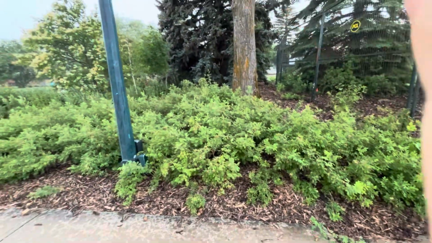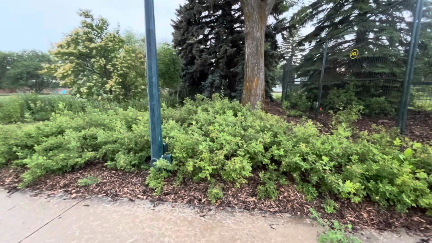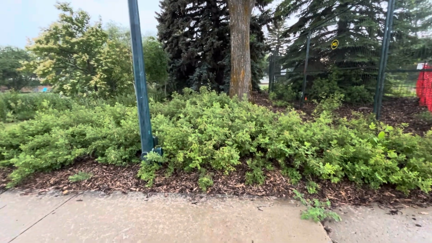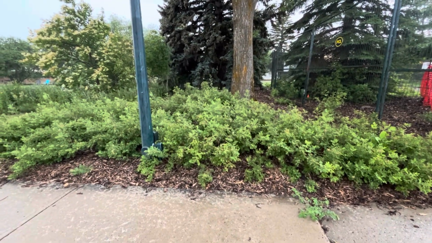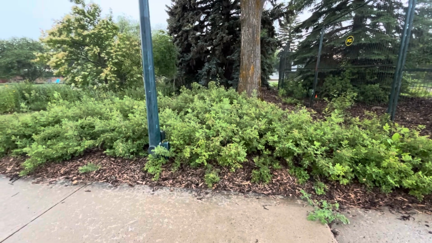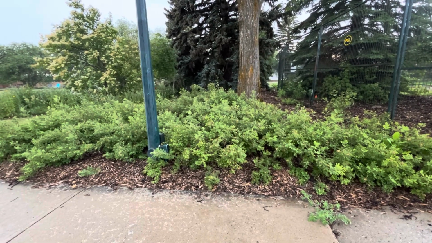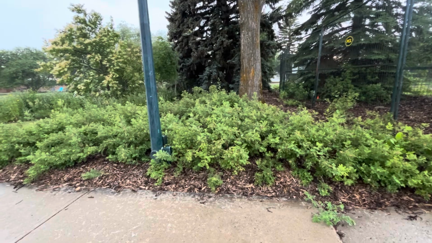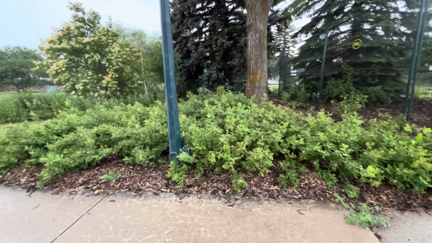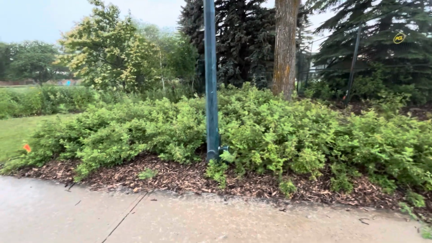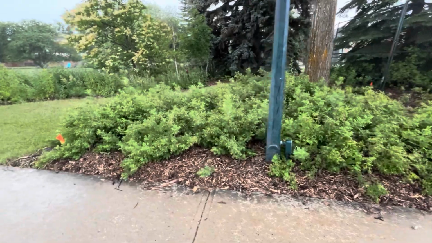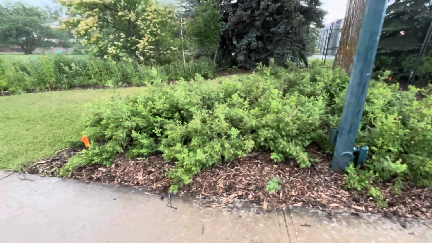So I'm just going to step back again and give you a look at this. So imagine this when it's covered in these beautiful pink blossoms. I'll see if I can find a picture that I can put in here so I can give you a better idea if you haven't seen this plant.